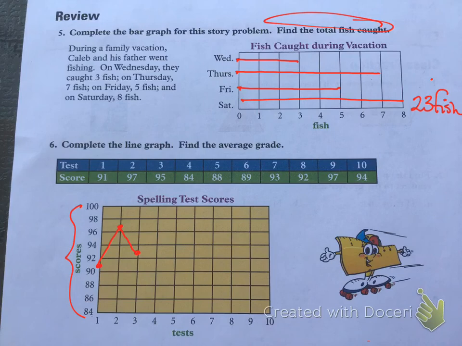The next one, ooh, he did not study. This little fella did not study for test number 4. He got an 84. So I go over to test 4 and whoa, I don't go anywhere. I stay on that line because that's where test 4 is at 84. 88, test 5. So I go over to 5. I stay on that line. Stay on the line and go up to test 5. Plot your point on 88 and connect them.